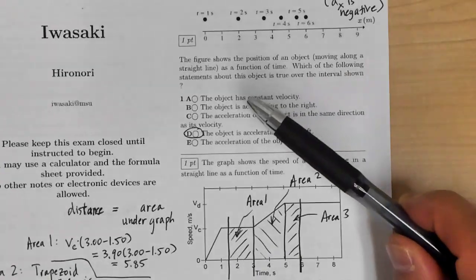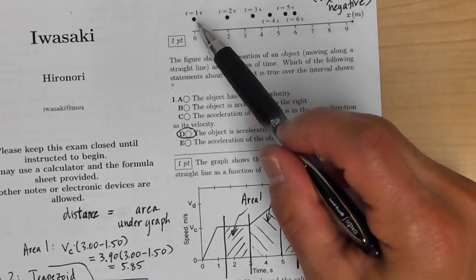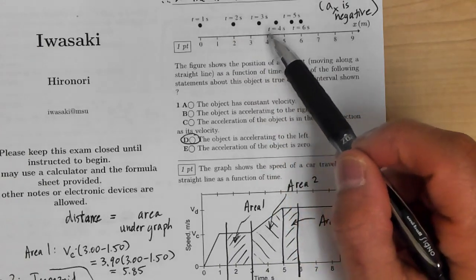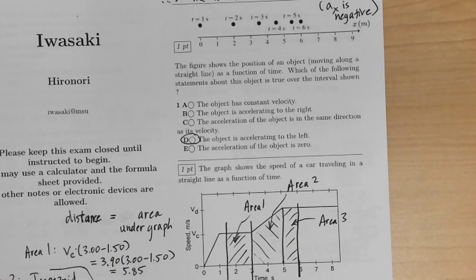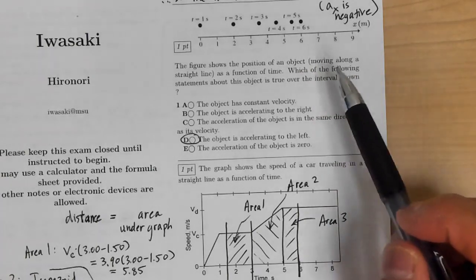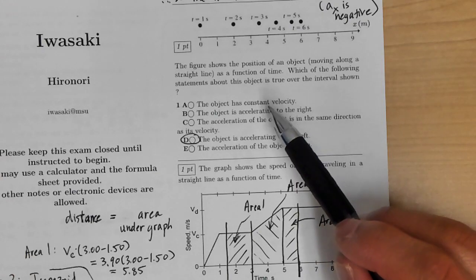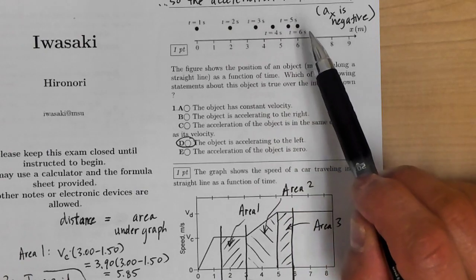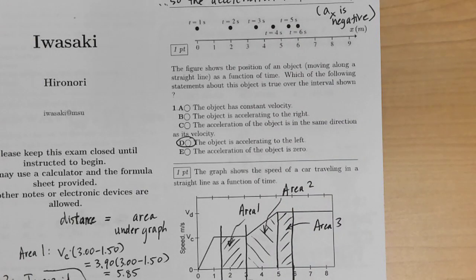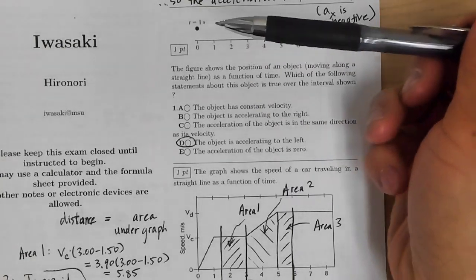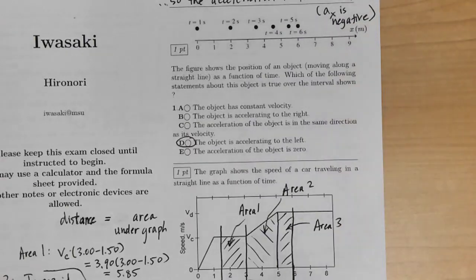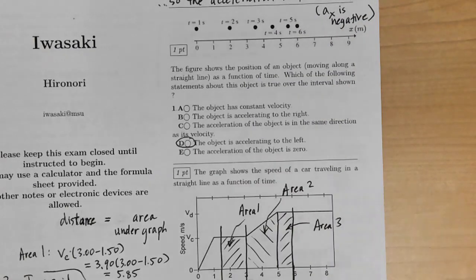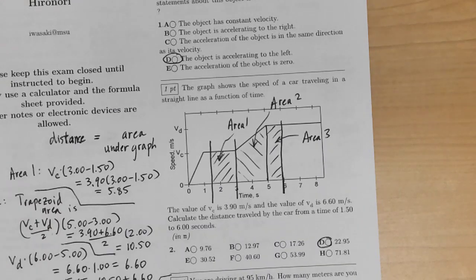Okay, so the first problem. The figure shows the position of an object at 1, 2, 3, 4, 5, 6 seconds, moving along a straight line. Which of the following statements about this object is true over the interval shown? You notice that the object is moving to the right, and it's slowing down because the spacing between successive points is getting smaller. So the acceleration is opposite to the direction of motion. It's going to the left. So the object is accelerating to the left. The next problem.